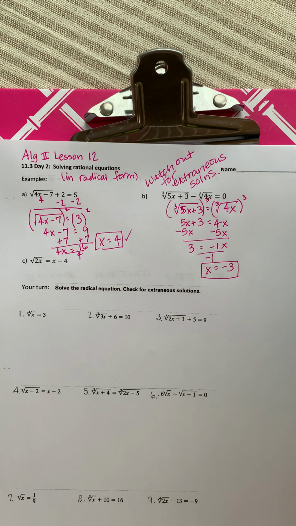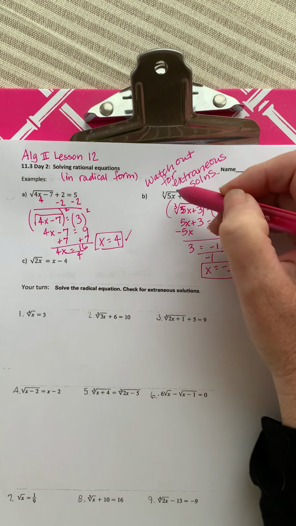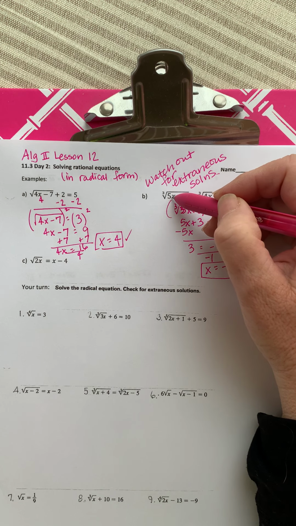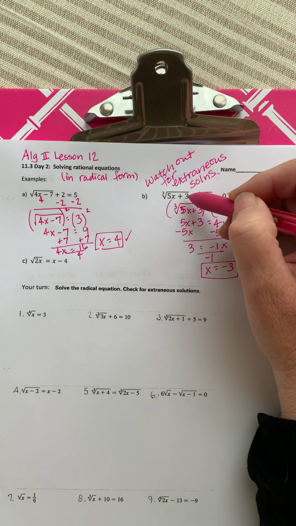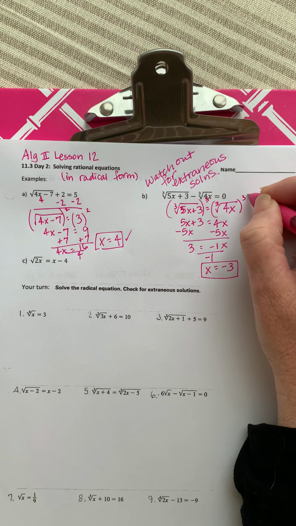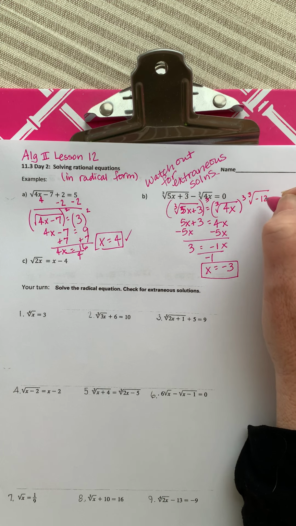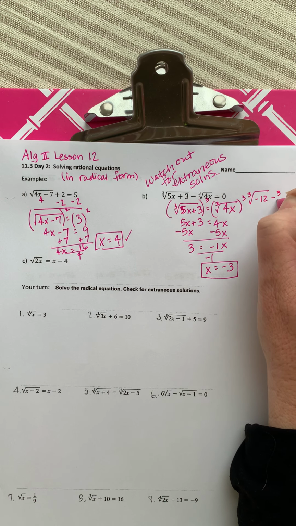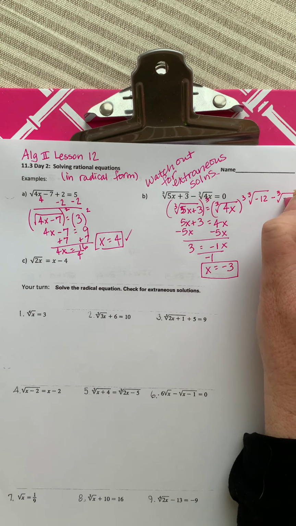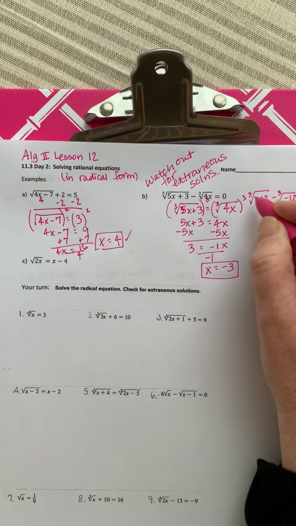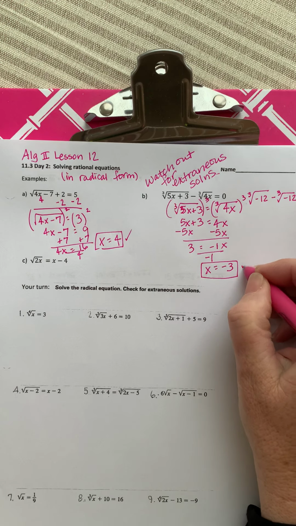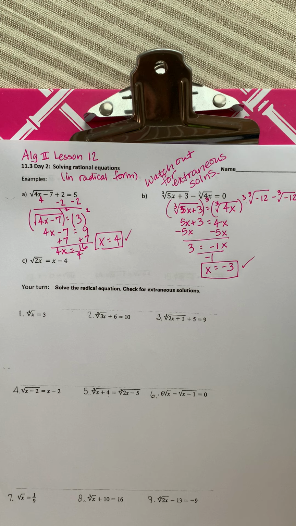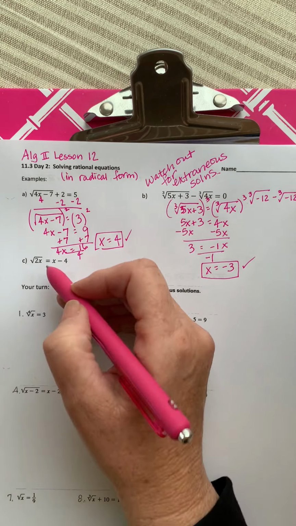Okay, and again, I want to put that answer back in and make sure that it works. So put -3 back in here. 5 times -3 is -15. Plus 3 is -12. Now that's not a nice number. It exists, but it's not a nice number. But we don't care. When we put the -3 in here, we're going to get the same thing. And ugliness minus ugliness is 0. Doesn't matter what the ugliness is, so that answer does work.